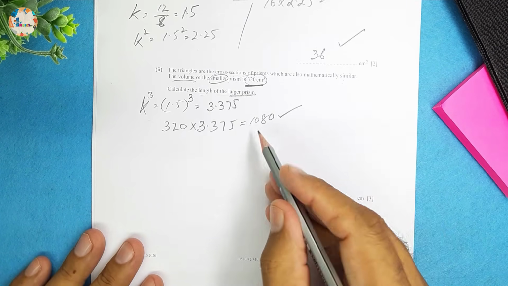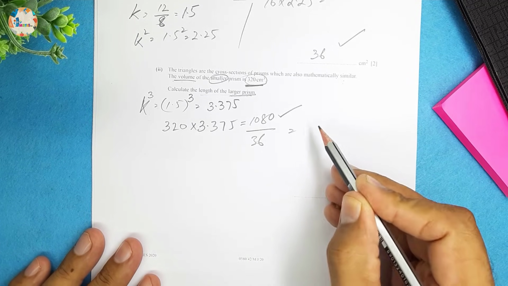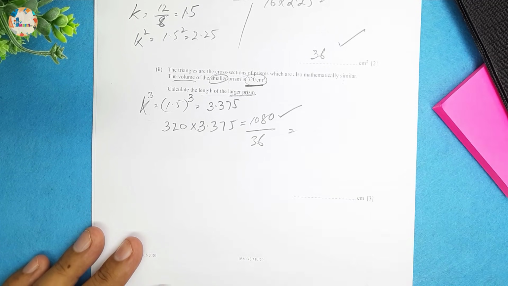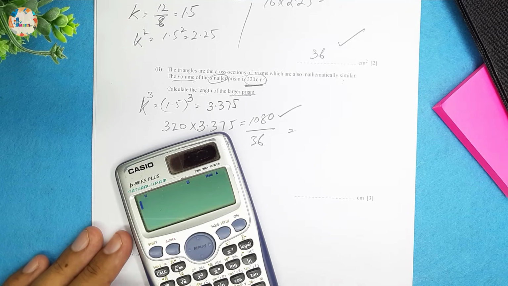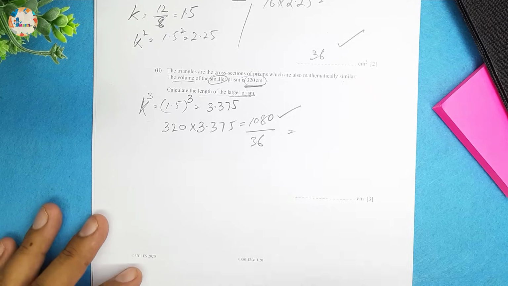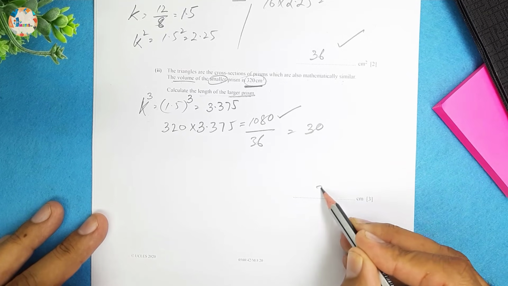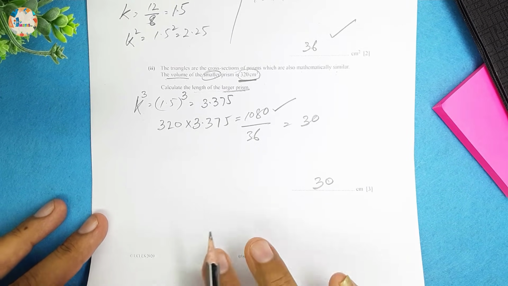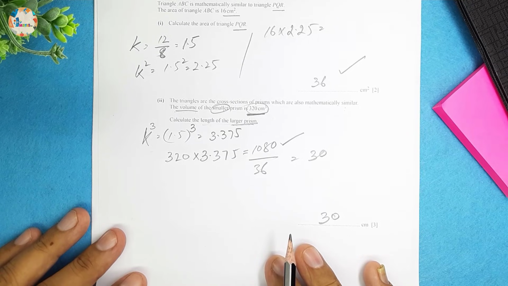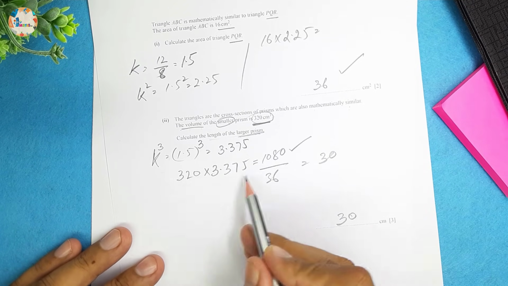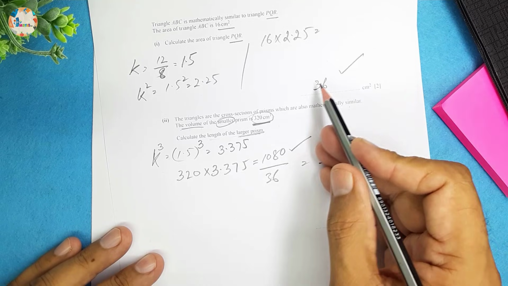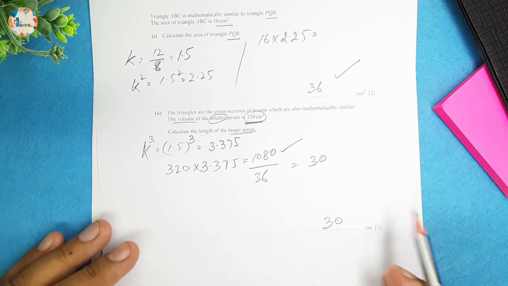So now we will divide by the area, 36. 1080 divided by 36 will be equal to 30. So 30 will be our answer, and this one is done. Volume divided by area gives you the length.